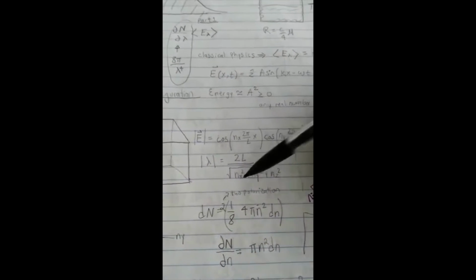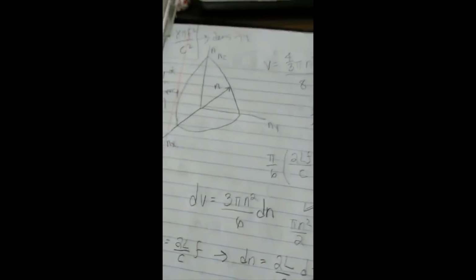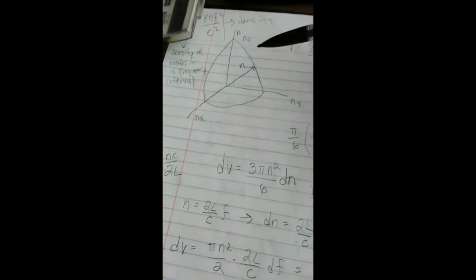So what we can do is that we know the wavelength here is proportional to 2L over nx, ny, and nz. Which means there's a surface boundary on which it's constant wavelength, i.e. constant frequency as well. Given that we have an octant of a sphere, the dimensions are nx, ny, and nz, and it's discrete, meaning that nx, ny, and nz are discrete values, right?